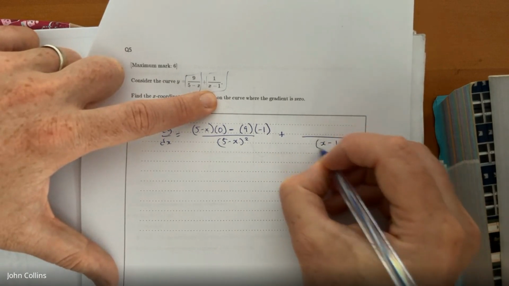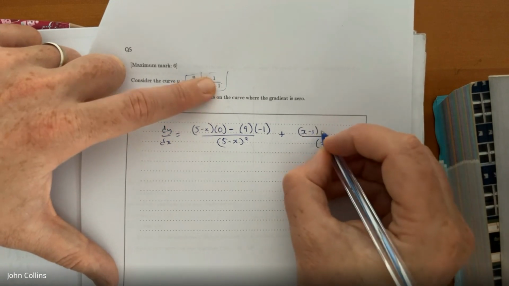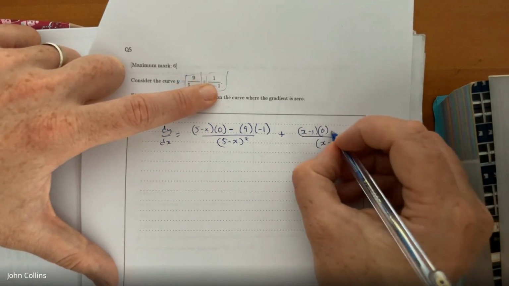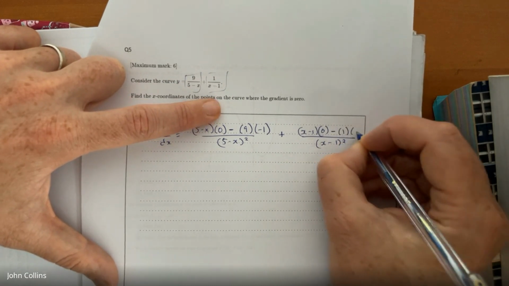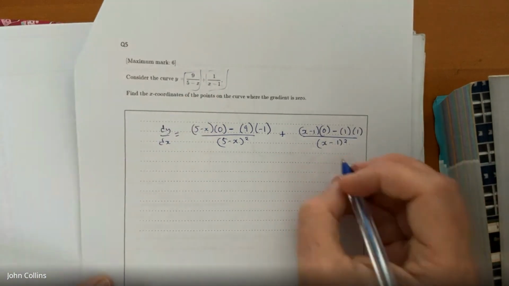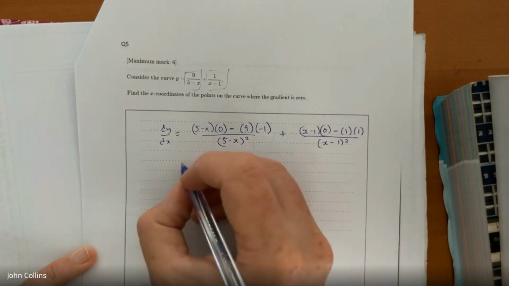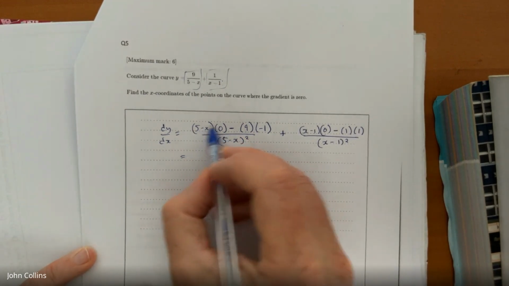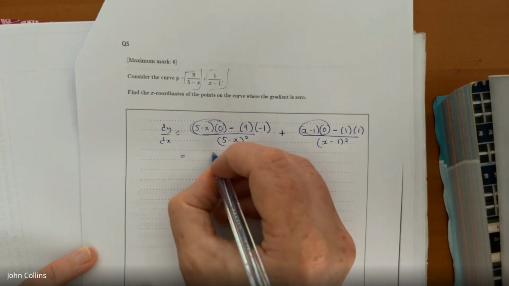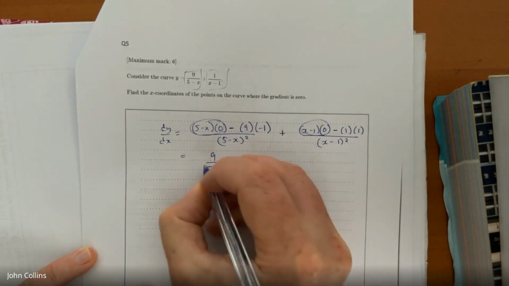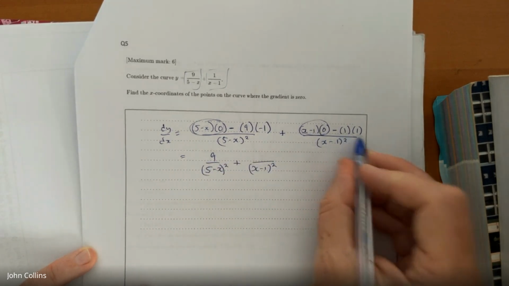We know the denominator is going to be x minus 1 squared. We do the same process then. x minus 1 times 0, the derivative of the top is 0, minus 1 times 1. The derivative of this is going to be 1. Tidying this up a bit, well, this doesn't matter because it goes to 0, and so does this go to 0. So you just have minus 9 times minus 1, which is just 9. And here we have, on the other side, the denominator is okay, we just have minus 1.